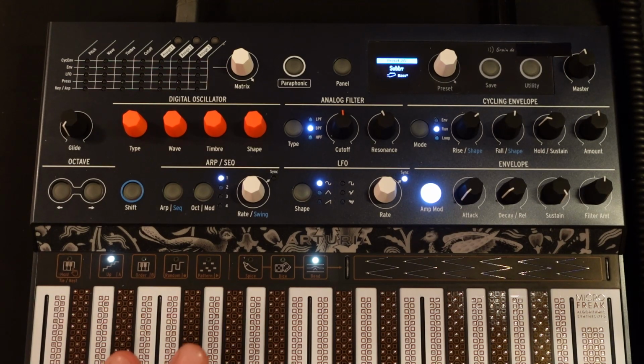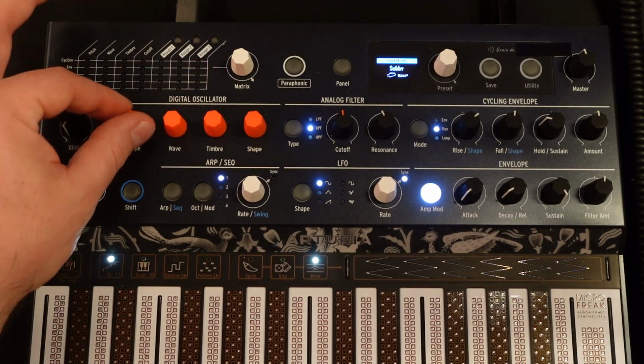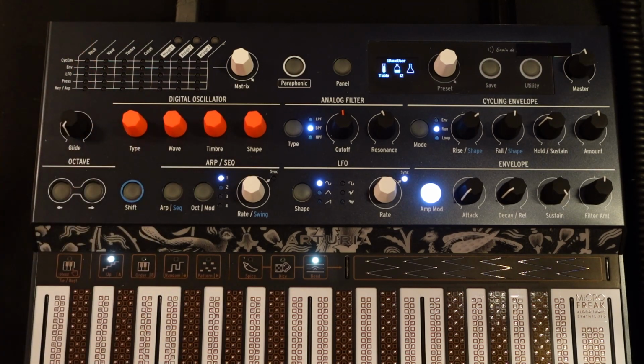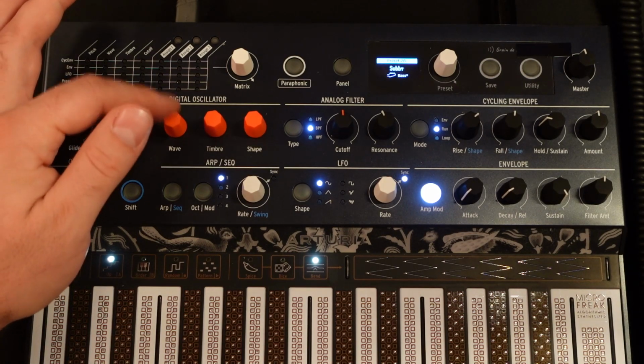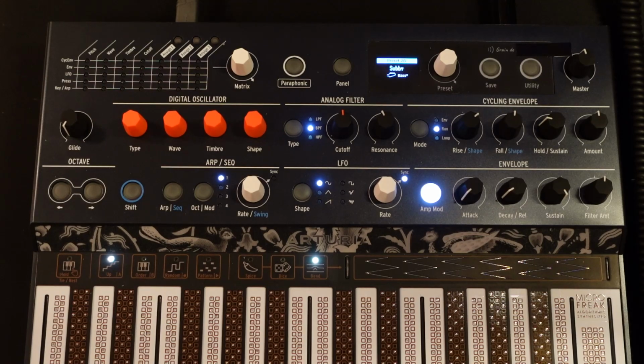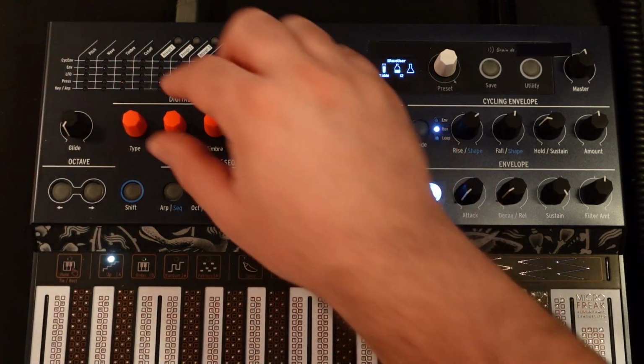So right now, we just have a basic saw wave. With this type knob here, we can go all the way to the user wavetables. So as I told you, I've loaded in 16 of them, and what I'm gonna do now is use the wave knob here to scroll through my wavetables. It's basically a selector. So let's see what we have.